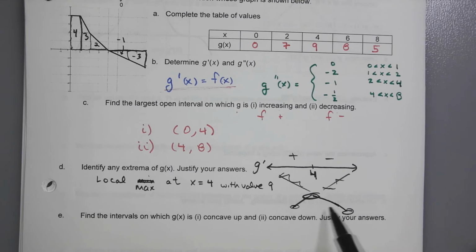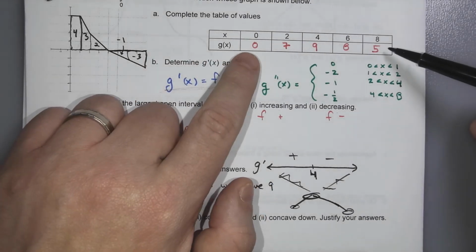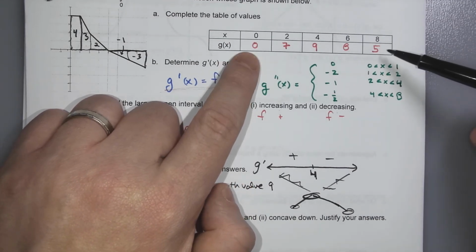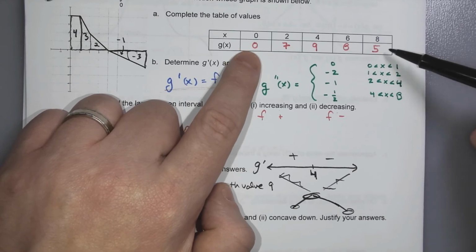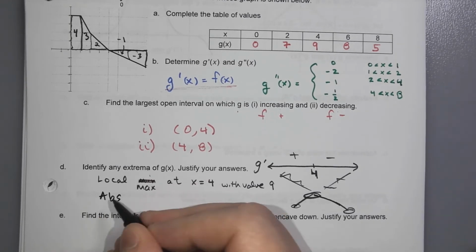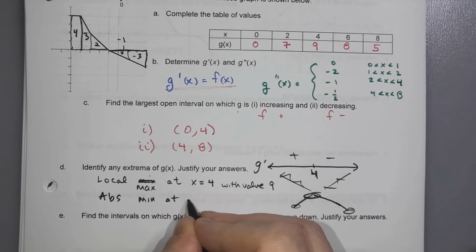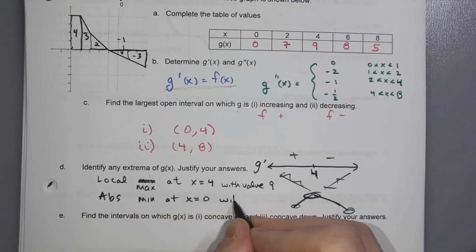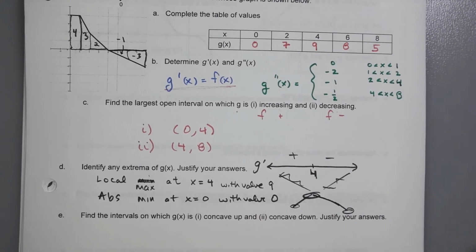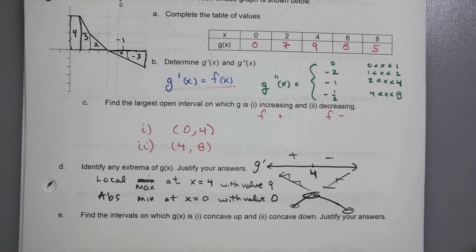Okay, we don't have a local min, but we're going to have an extremum, right, an absolute minimum, either on the left or the right endpoint. We don't know which until we look up at the values we already found at 0 and at 8 at the two endpoints. So we can see, of course, that 0 is less than 5, and so we would say that there is an absolute min at x equals 0, which has a value of 0. So that completes the extrema of g of x.